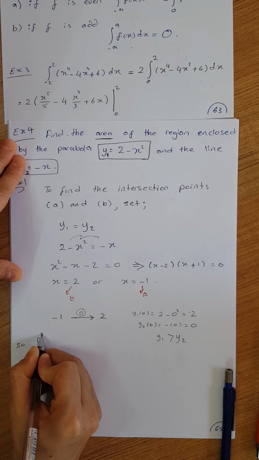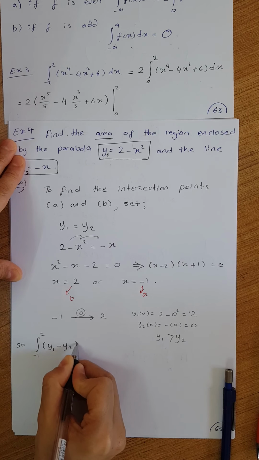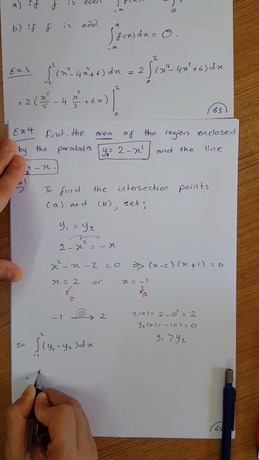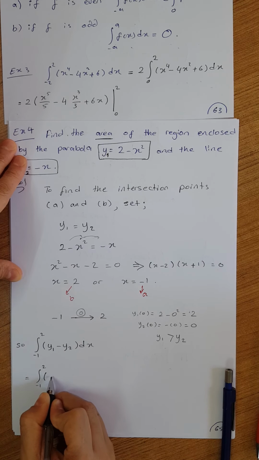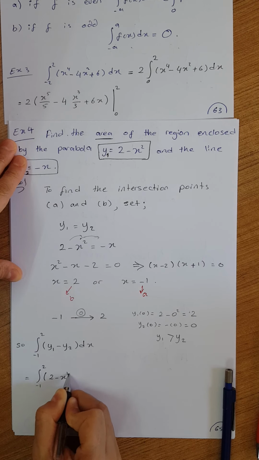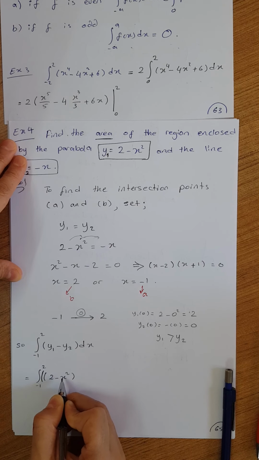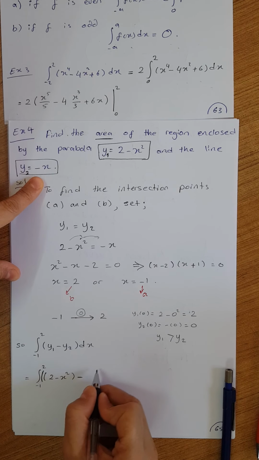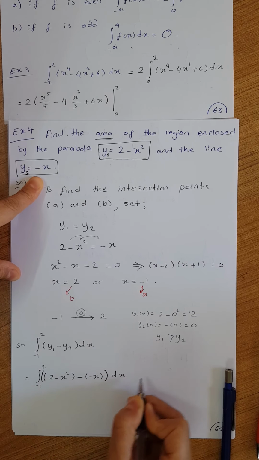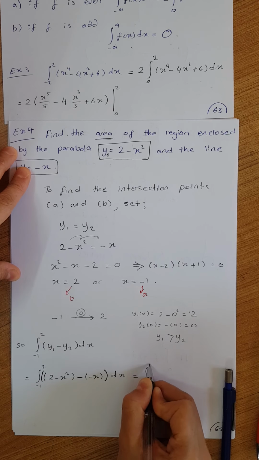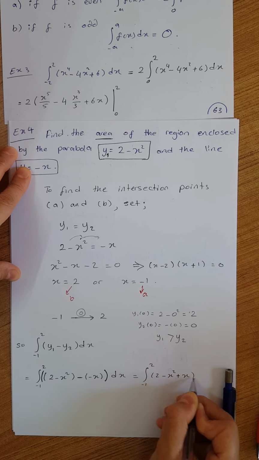Integration will be from -1 to 2. Since y1 is greater, I will say that it equals y1 minus y2 dx. Let's write this one, -1 to 2. Okay, y1 is equal to what? It is equal to 2 minus x squared. Okay, 2 minus x squared minus y2 is equal to what? That's equal to minus x, all dx. Do the rearrangement for this one. That will be 2 minus x squared plus x, all dx.